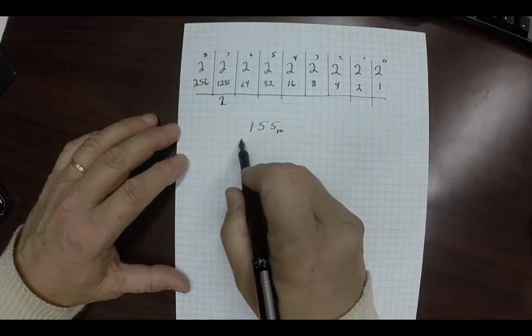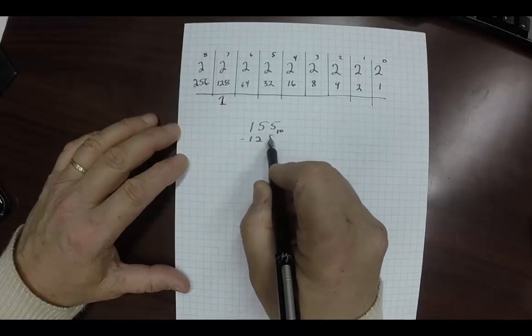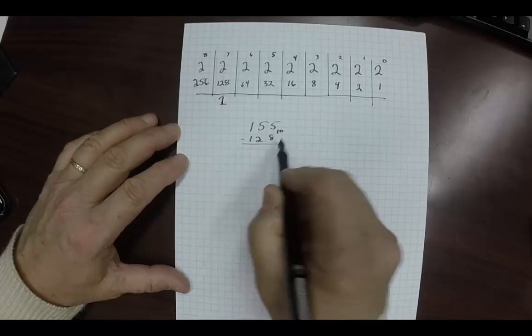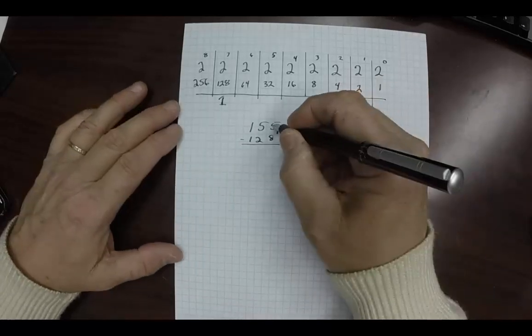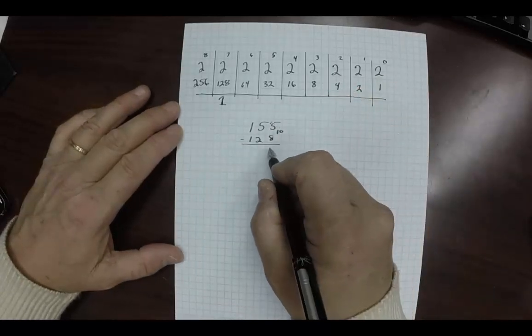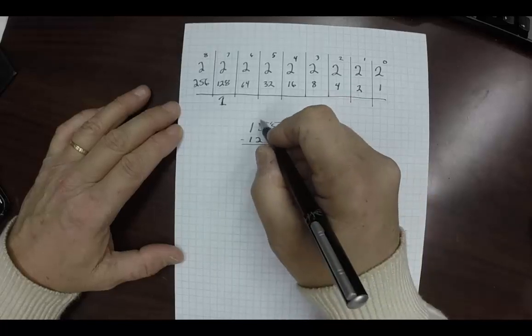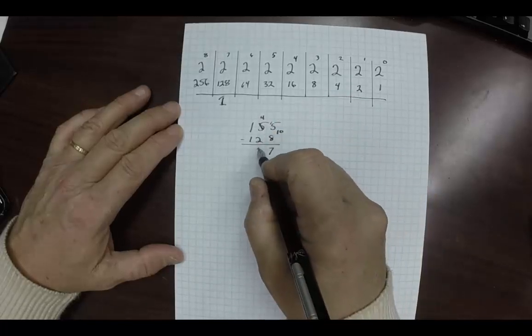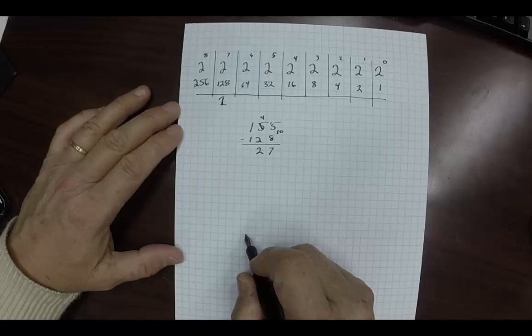I take 155 and subtract 128. So let's be careful about this. I'm going to subtract 8 from 5. So 15, carry, that's a 7. So that's a 4, that's a 2. So now it's 27. Very good.